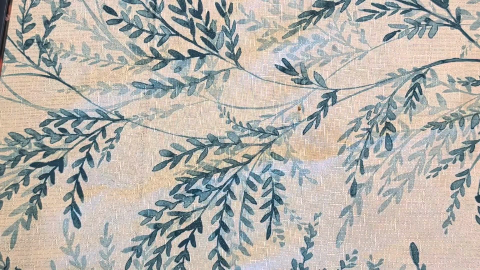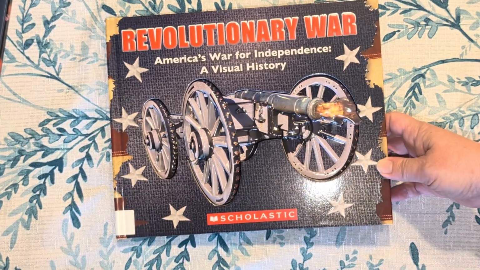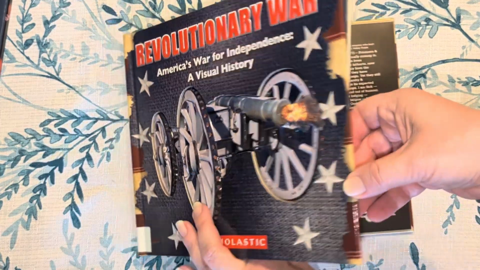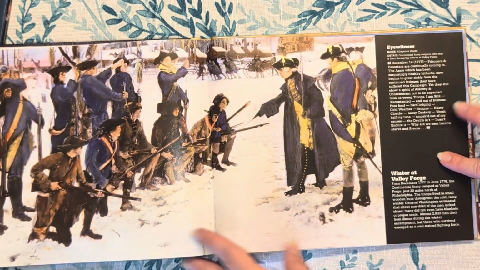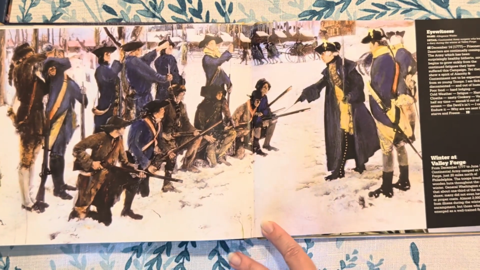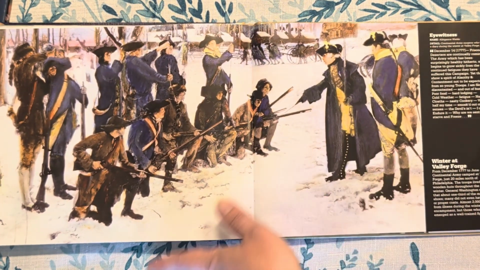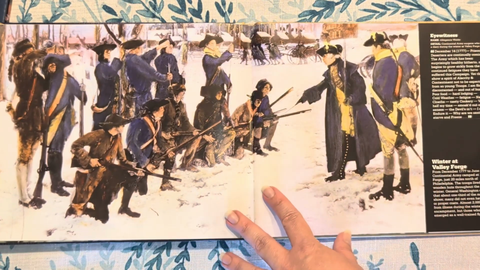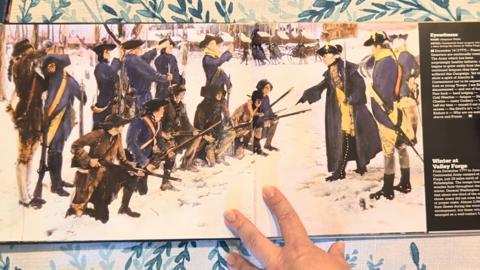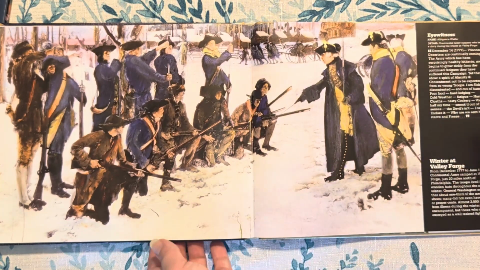And then the next one is Revolutionary War, America's War for Independence, A Visual History. This is a beautiful book. I wasn't sure, I got this from the library, and I wasn't exactly sure what it was going to look like, but it does have some key information and a beautiful illustration associated with it. So it's not a significant amount of information, but it's really nice to have a visual to go along with different elements.